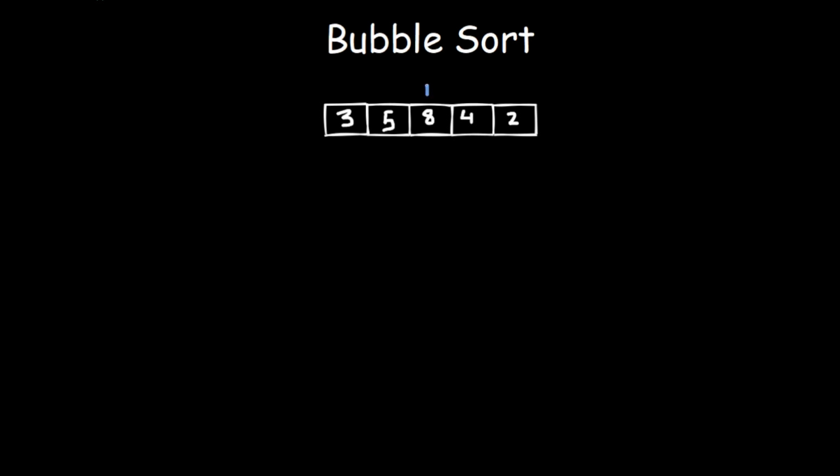We go on to compare the next two elements, 8 and 4. 4 is smaller than 8, therefore we have to swap 4 and 8 so the smaller item is on the left. 4 and 8. Now we compare the last two items, 8 and 2. 2 is smaller than 8, therefore we have to swap so the small item is on the left. Let's do that. 2 and 8. Now as you can see, the list is not yet sorted, however, we can be sure that the last element is correct.